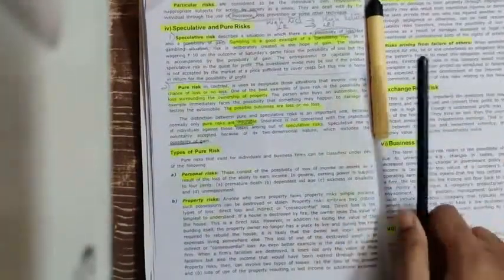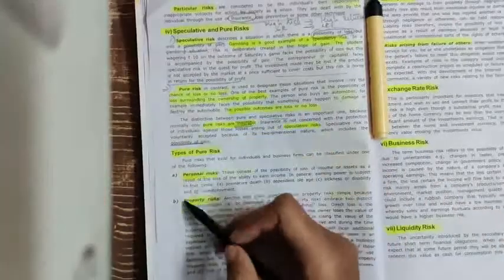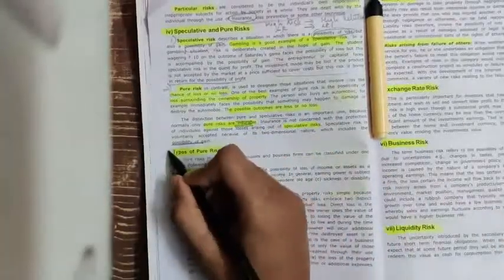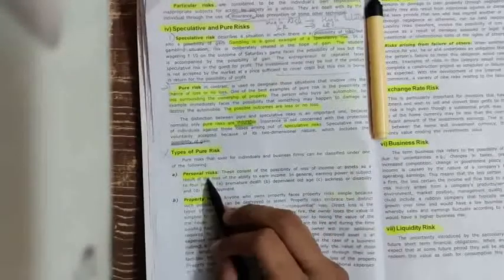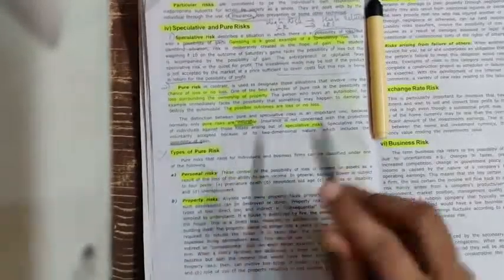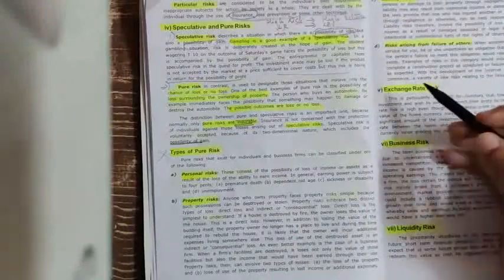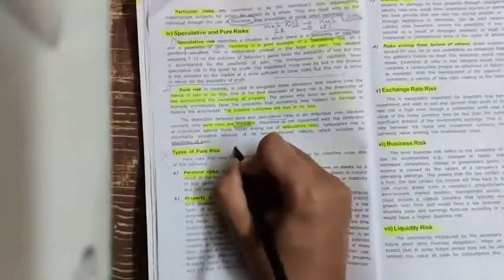Now next, let's move on to the types of pure risk. Under pure risk, you have two types, that is personal and property. Personal, again, what does it say? Personal, okay, you have four types of pure risks.